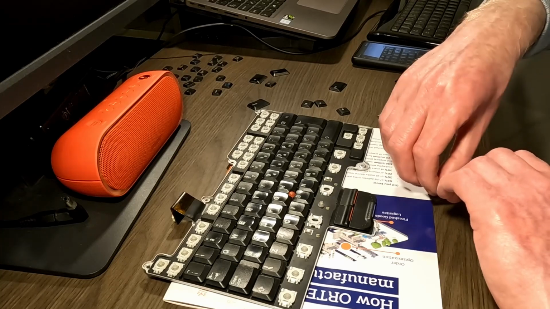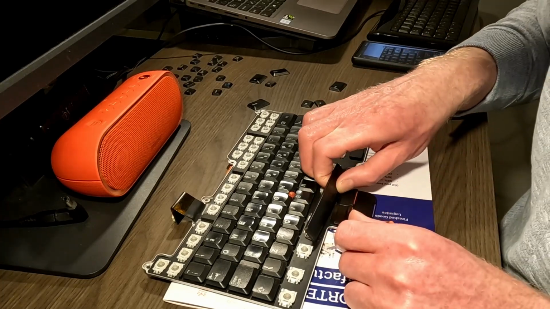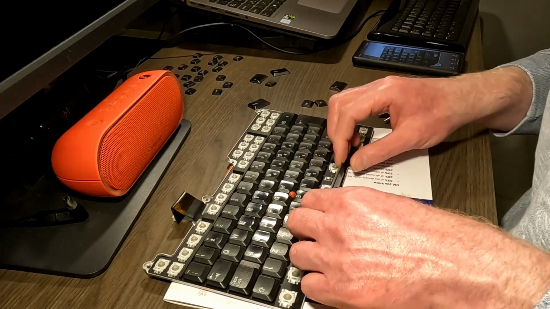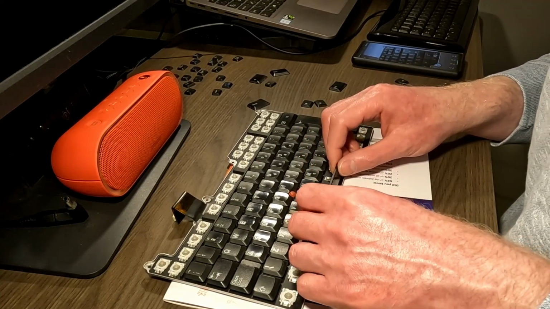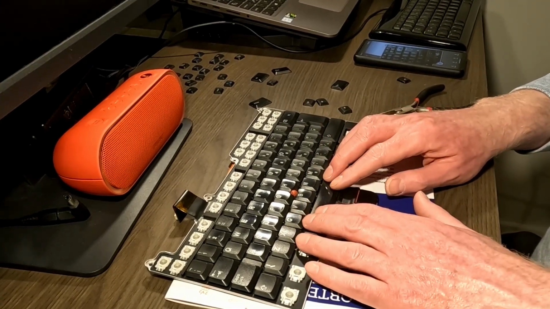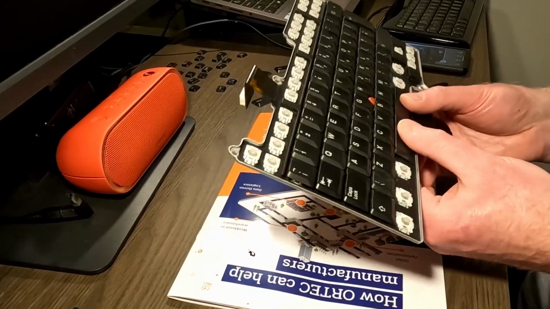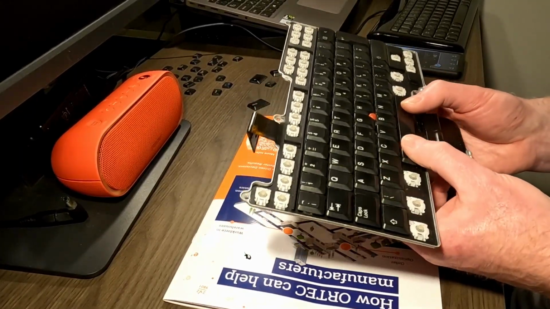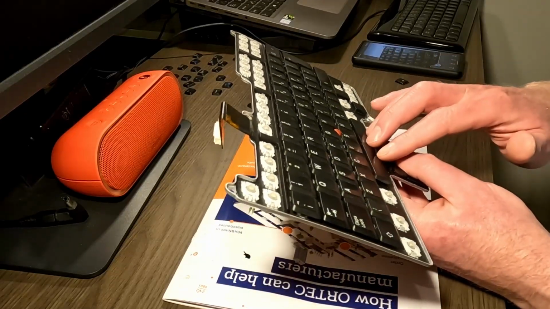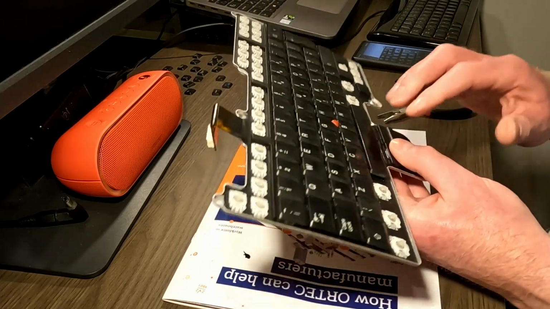Okay, so it goes on like that. I see. Fold it down. That's better.